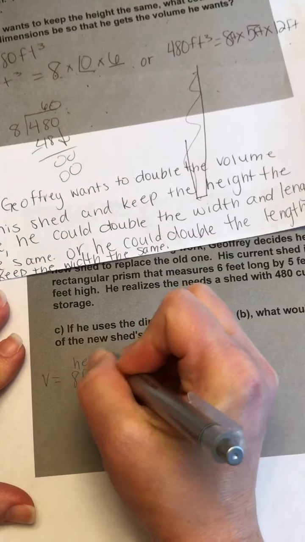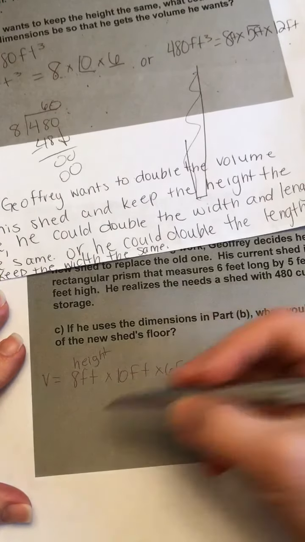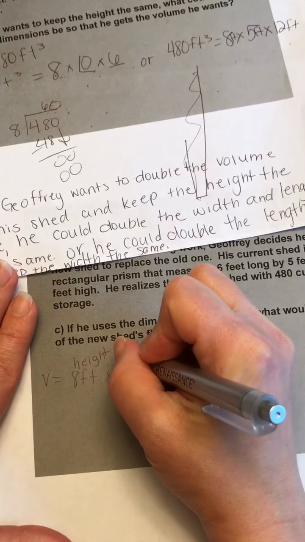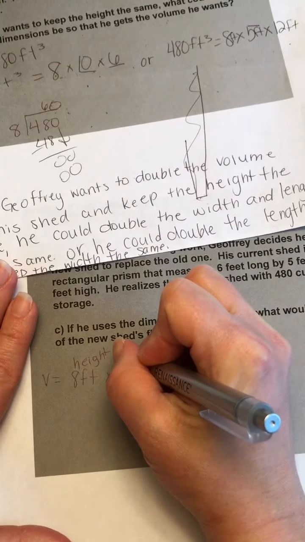It's told me that, because he doesn't want to go higher than 8. So my area, this would be like the length, or the width. This would be the length. So to get area, I do length times width, which is 10 times 6, which would be 60.